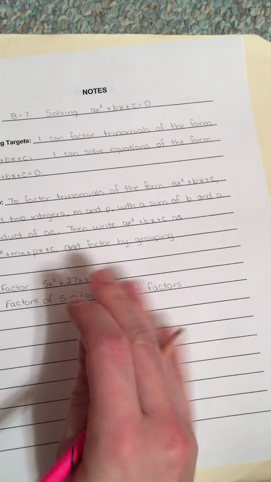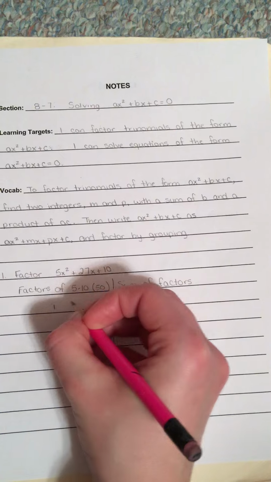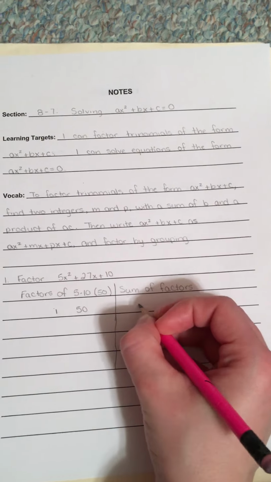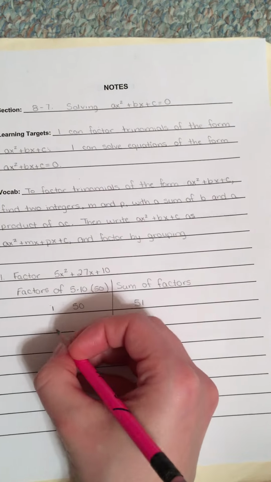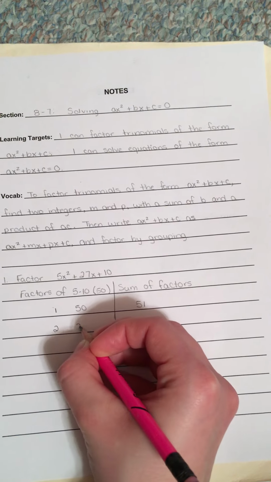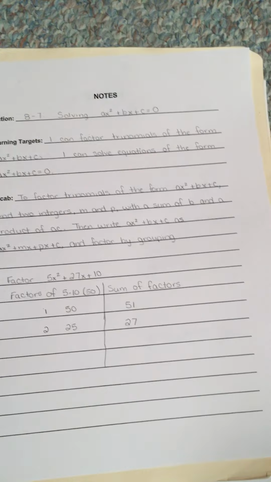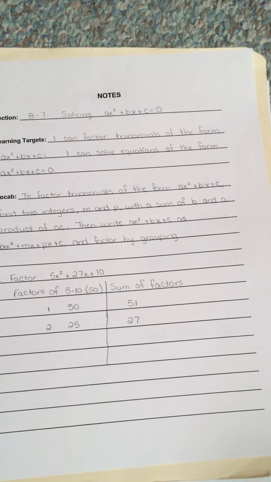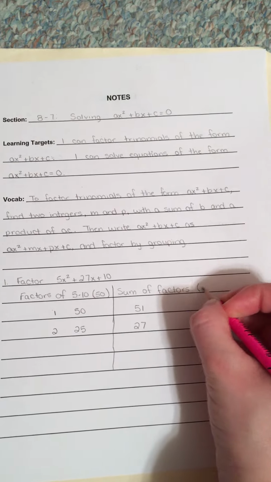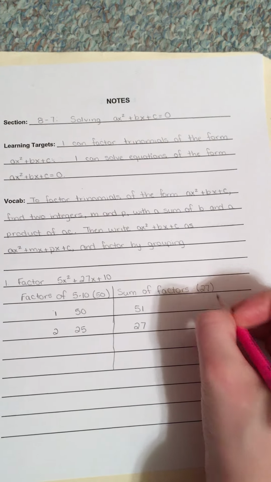So I have 1 and 50. That's going to make 51. 2 and 25. That gives me 27. So there is our B. We're trying to get 27.